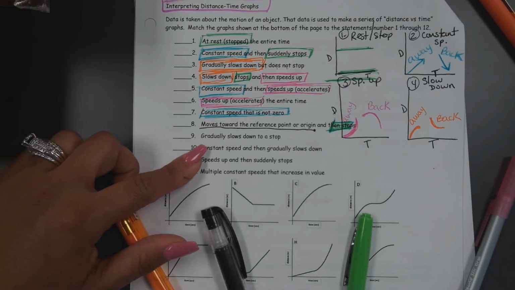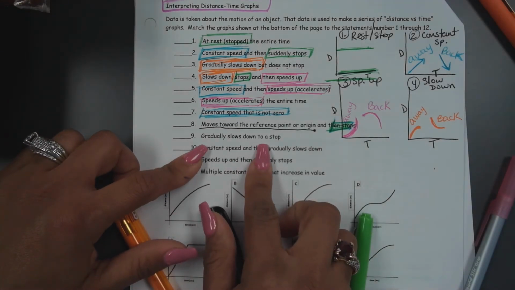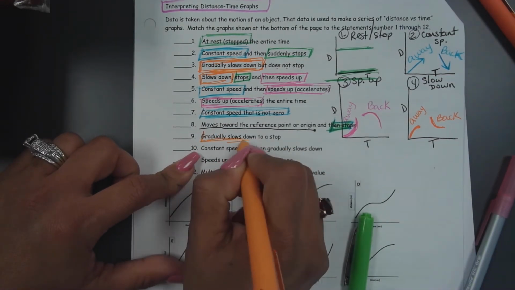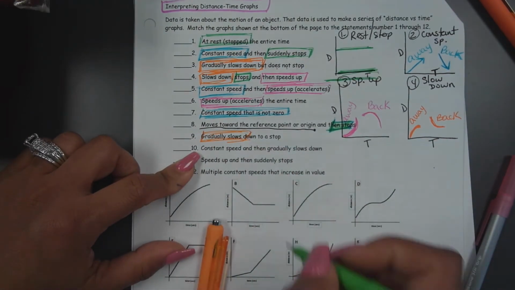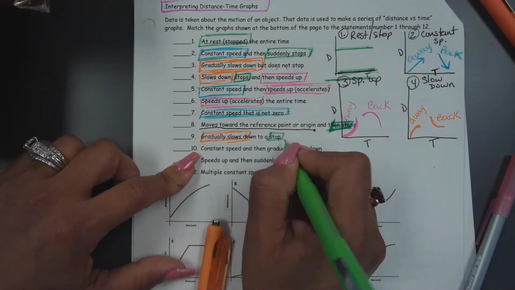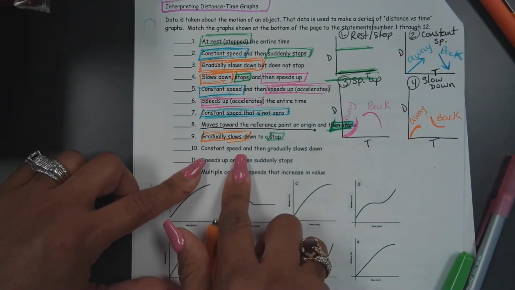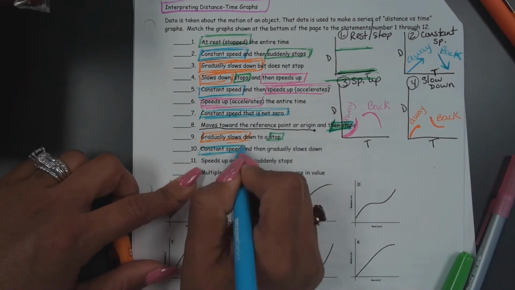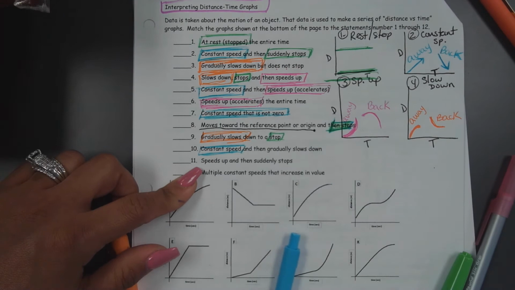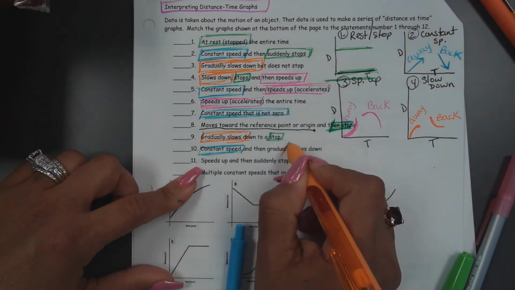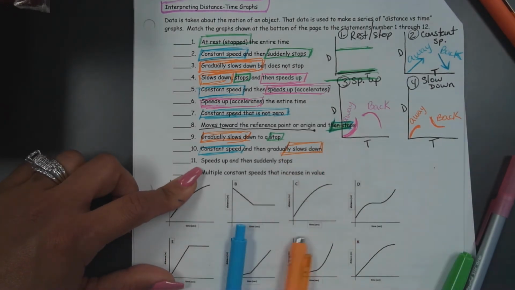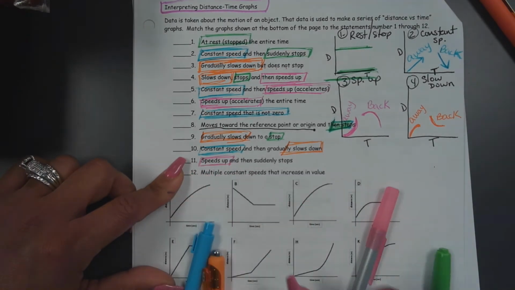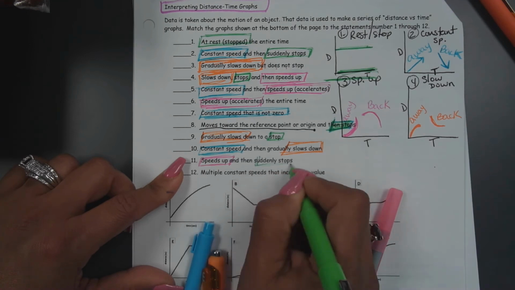Number 9, gradually slows down to a stop. Slows down is orange. And then stop is green. 10, constant speed, blue. And then slows down, orange. Speeds up, pink, and then suddenly stops, green.